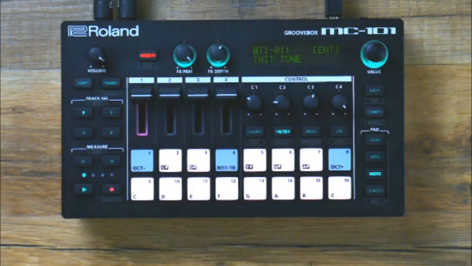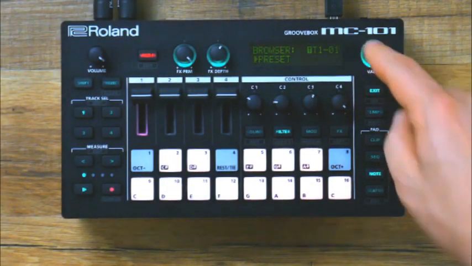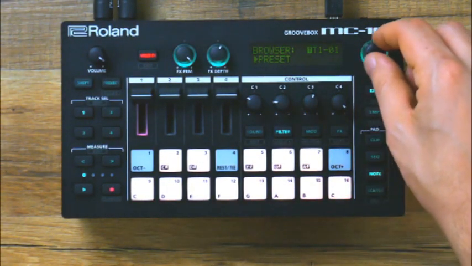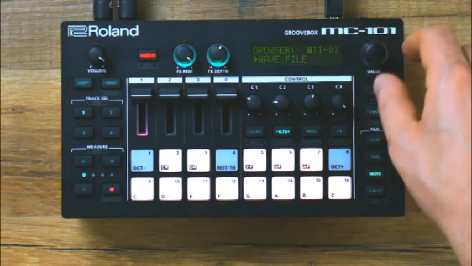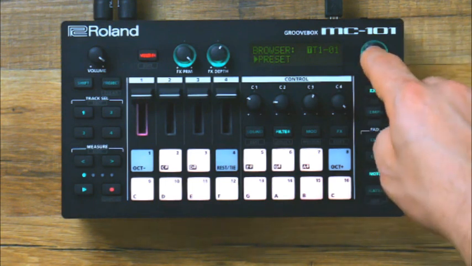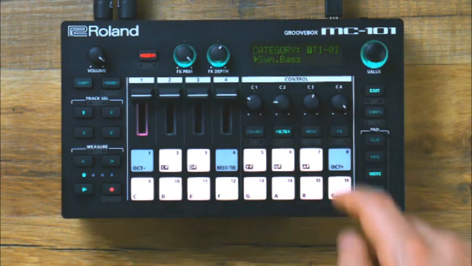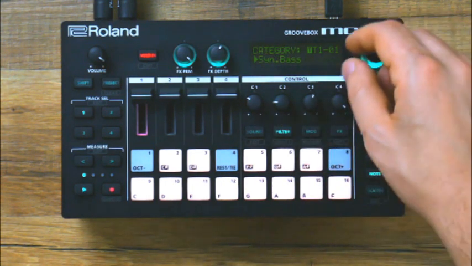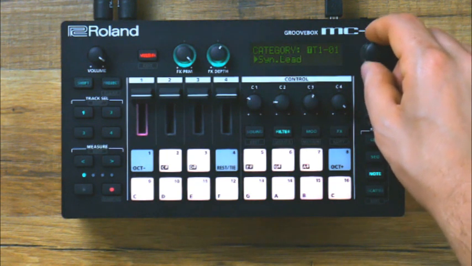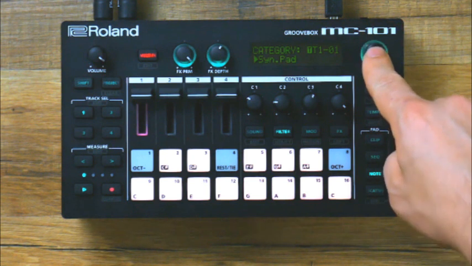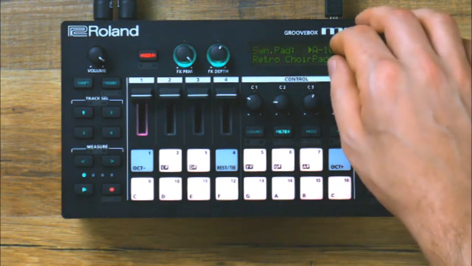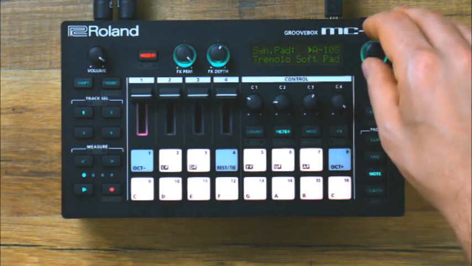To choose a sound on the MC-101, click the value knob in, select whether you want to use a preset, import a sound from a project, or load a sample off of the SD card. In this case, I'll hit preset. And then it'll take me to the categories page where I can search through the different categories of sounds available on the MC-101. If I want to use a synth pad, I can click the value knob in, and then I can browse through the different presets that are available.